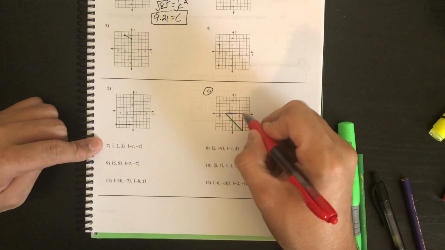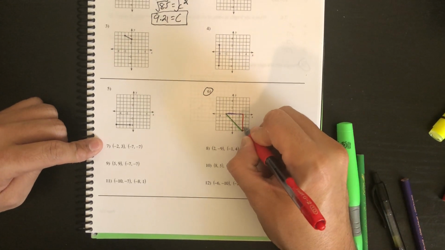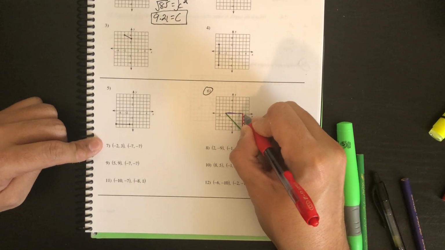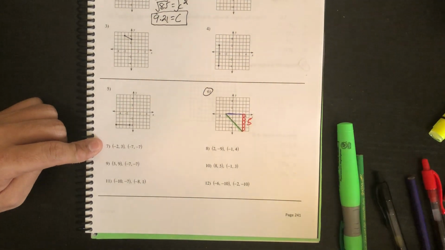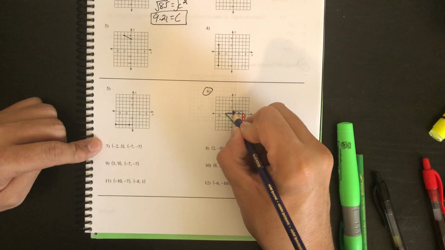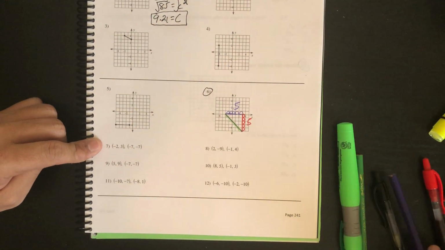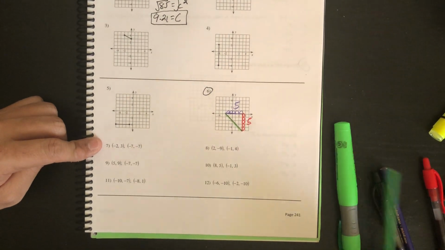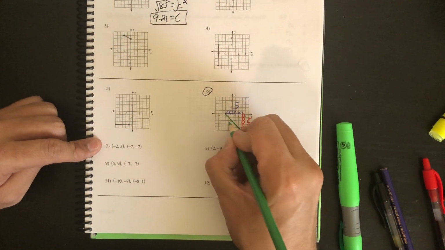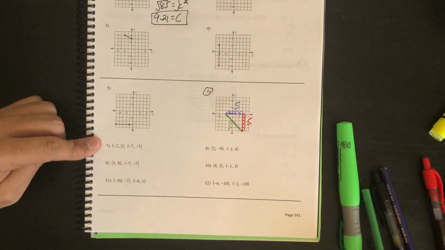Now let's see how many units the red side of the triangle is. 1, 2, 3, 4, 5. Now let's see how many units is up here. 1, 2, 3, 4, 5. And then of course the other side, the diagonal, is missing.